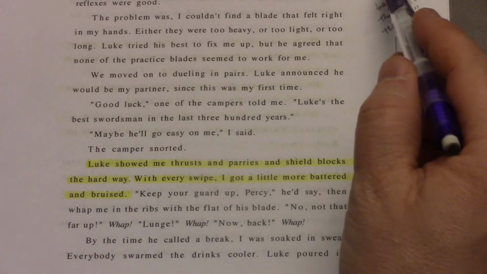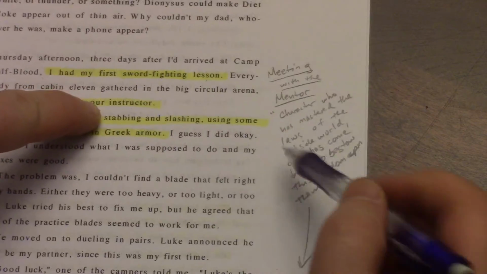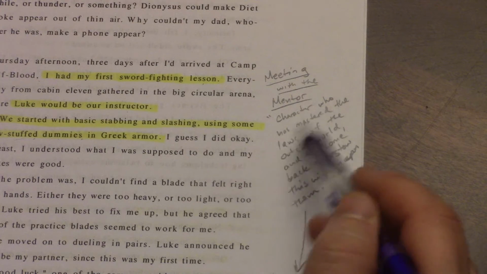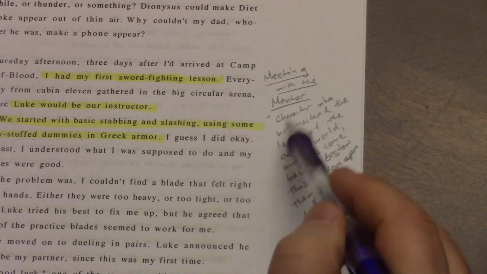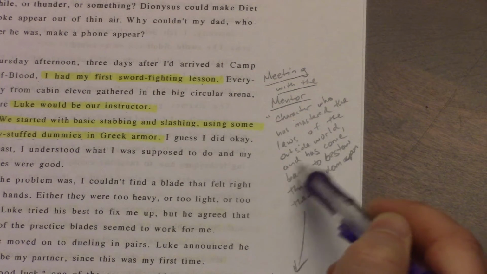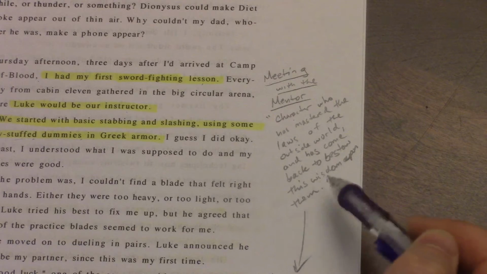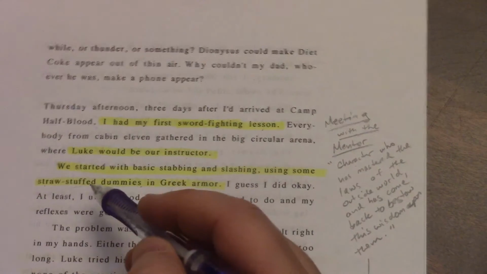And then I put the quote that I wanted to align that with because I wanted to make sure that I understood why I was highlighting that. So the quote from the Hero's Journey is, and I kind of did a paraphrase, but I still put it in quotes, "Character who has mastered the laws of the outside world and has come back to bestow this wisdom upon them." So that's being Luke. He's serving as a mentor.